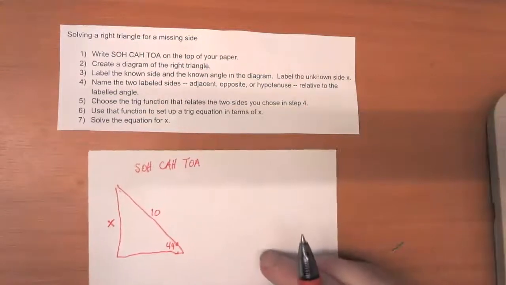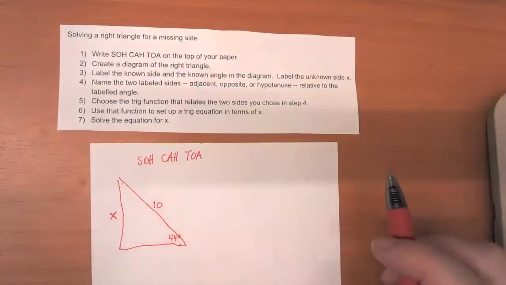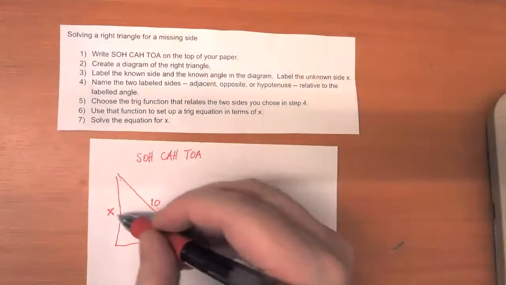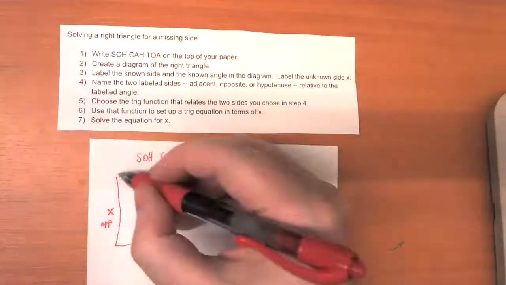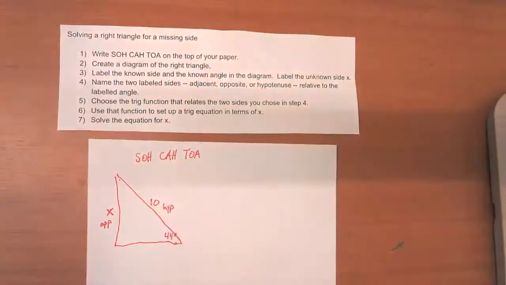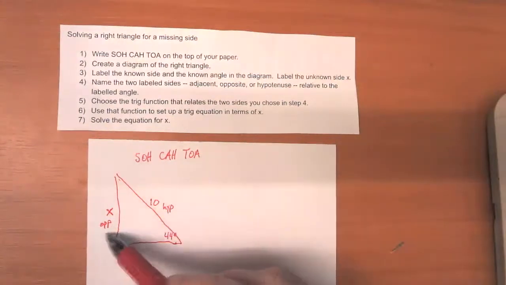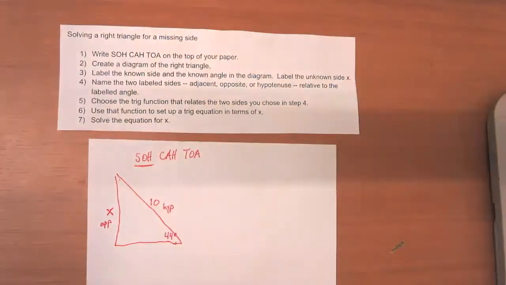So now step 4 says that I want to label these two sides. Are they the adjacent, opposite side, or the hypotenuse? Well, this X side is on the opposite side of the 44-degree angle, so that's my opposite. The 10 is opposite the right angle, so this is the hypotenuse. Step 5 says which one of these three trig functions relates these two sides of the equation? O and H go along with sine. So that's going to be the trig function that I set up.